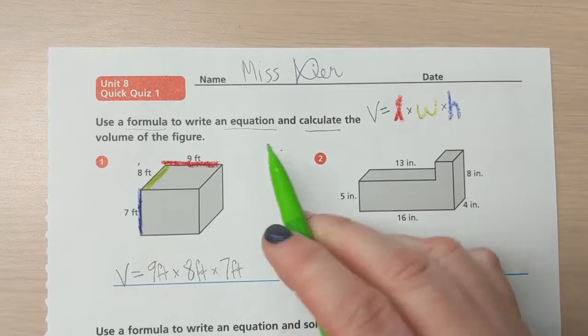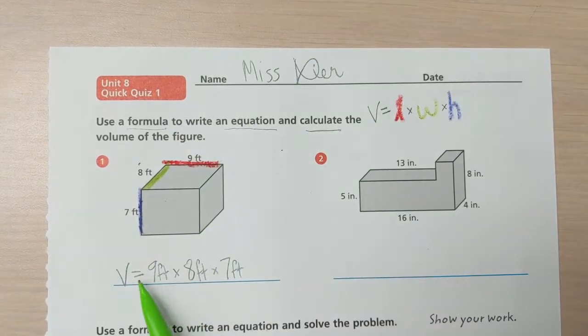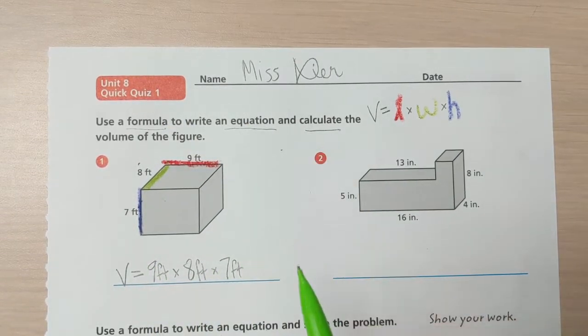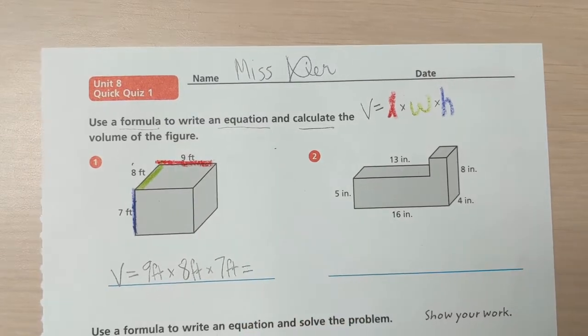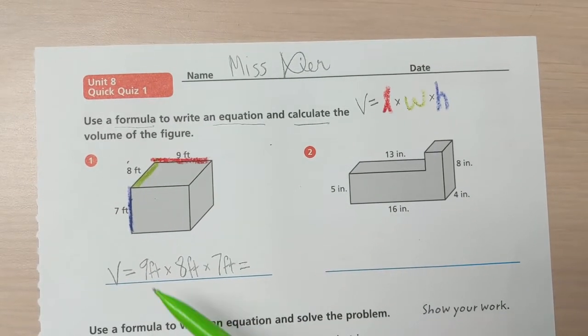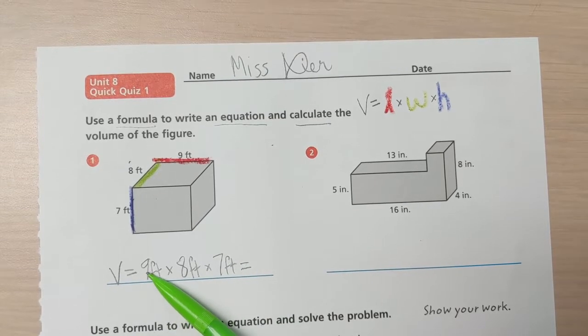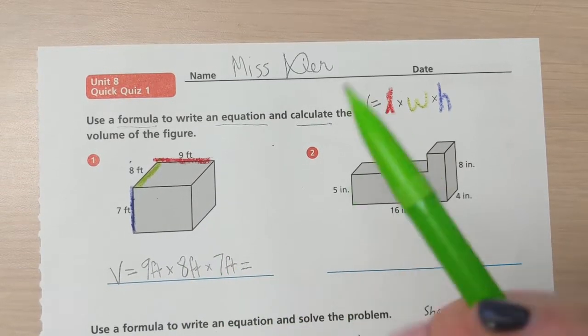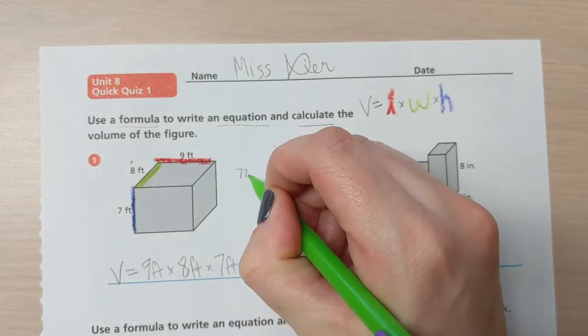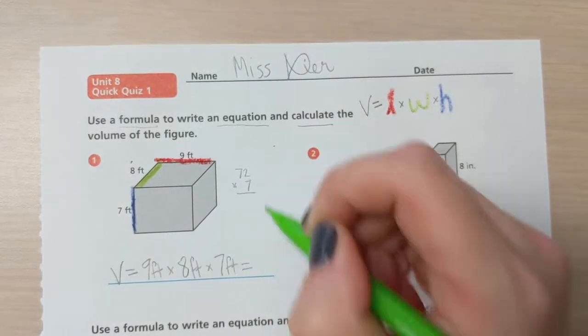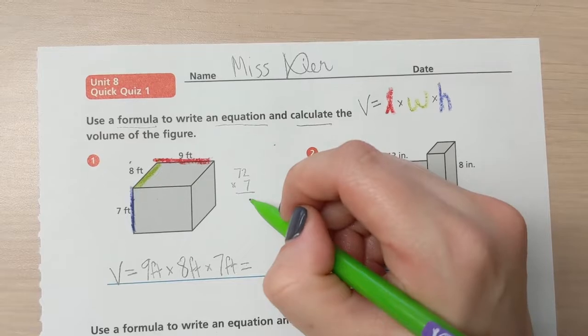So there I have the formula with an equation, and now I need to calculate it to find the volume. So I'm trying to find what the volume is. 9 times 8 times 7. I can do this a lot of different ways, but I'm just going to do 72 times 7. Please just do the work right here where it can be seen. 72 times 7.